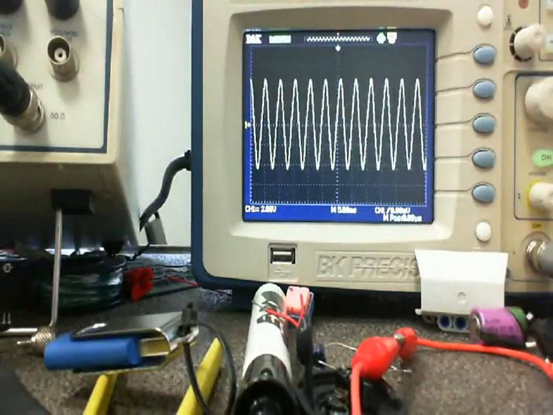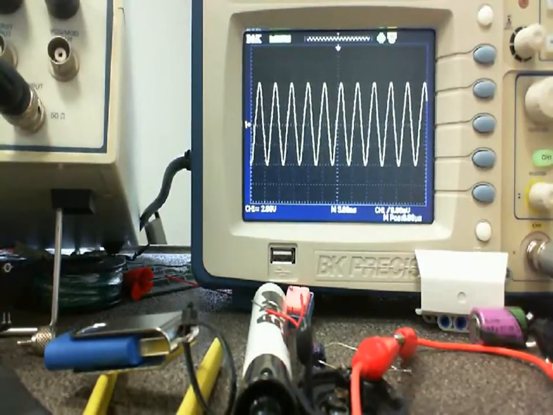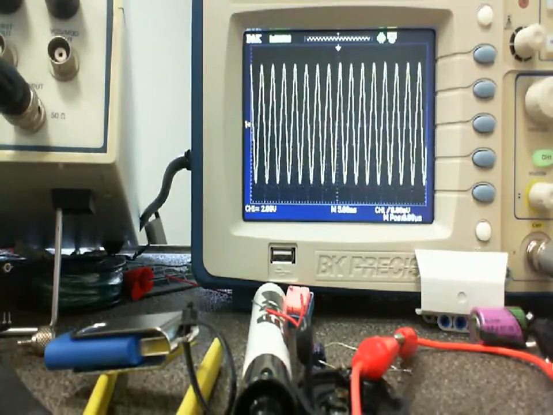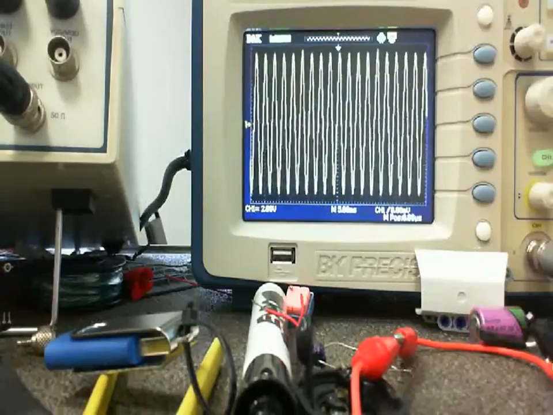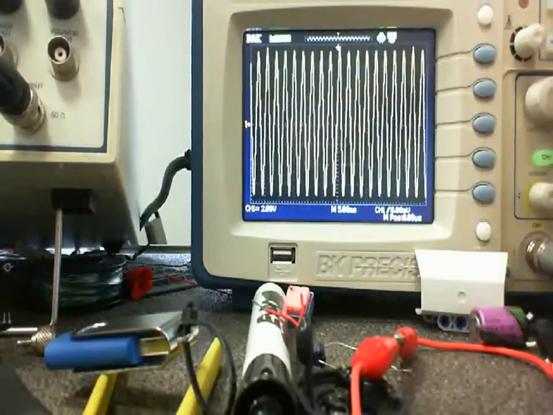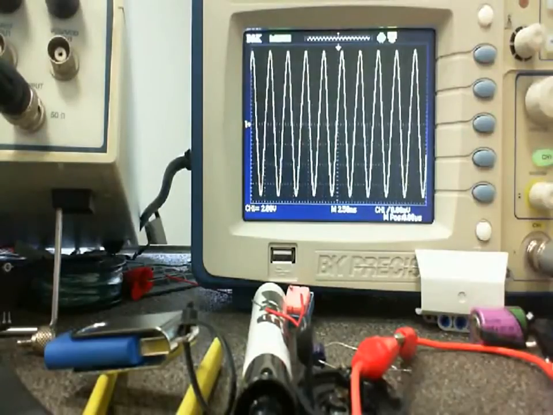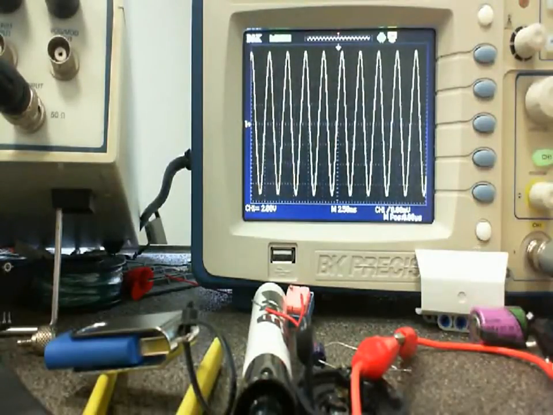What's nice about an AC tach is we got two things that we can use to represent the speed. Notice not only is the amplitude changing, but also the frequency. So the frequency would work real good in a digital application, right?